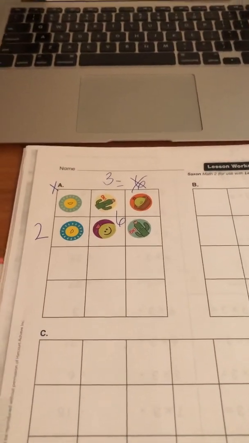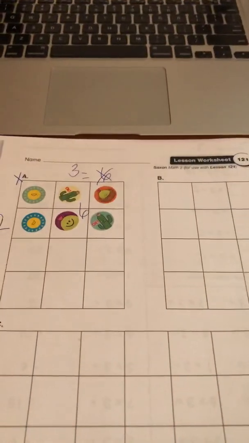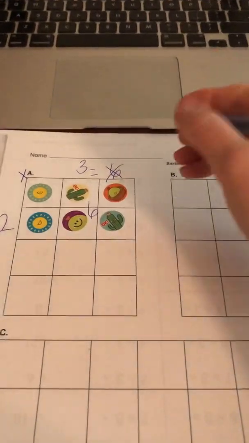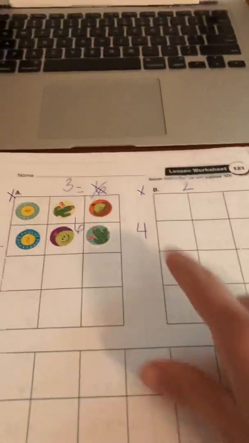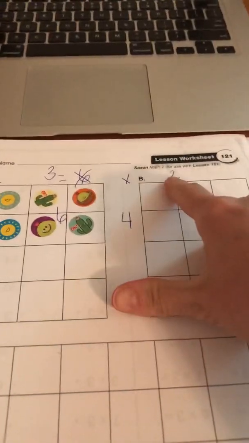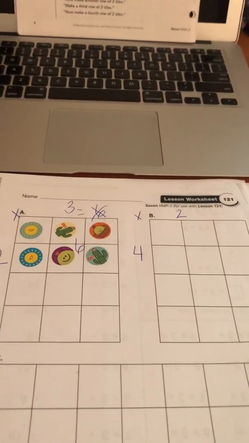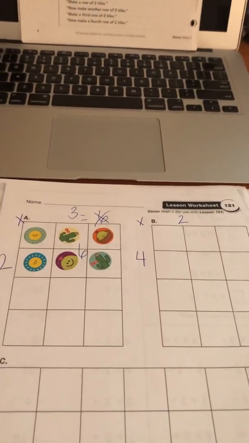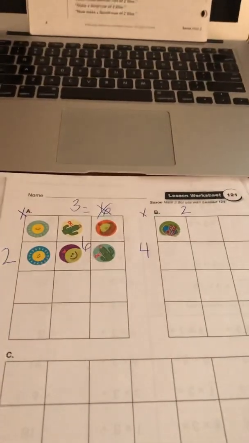Okay, now in box B, find box B. In box B, we want to write an array that is 4 times 2. So again, our first number tells us how many rows we have, and our second number tells us how many to put in each row. So I'm going to go ahead with my stickers again, or my crayon, and I'm going to make my rows first. I'm going to use this first number.